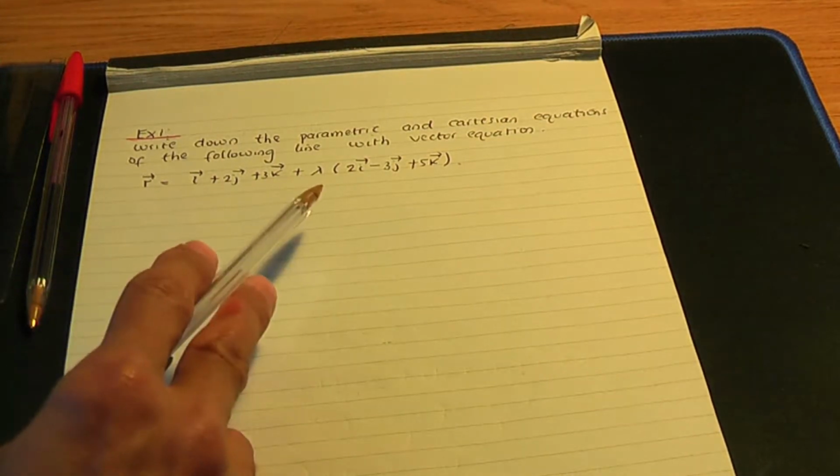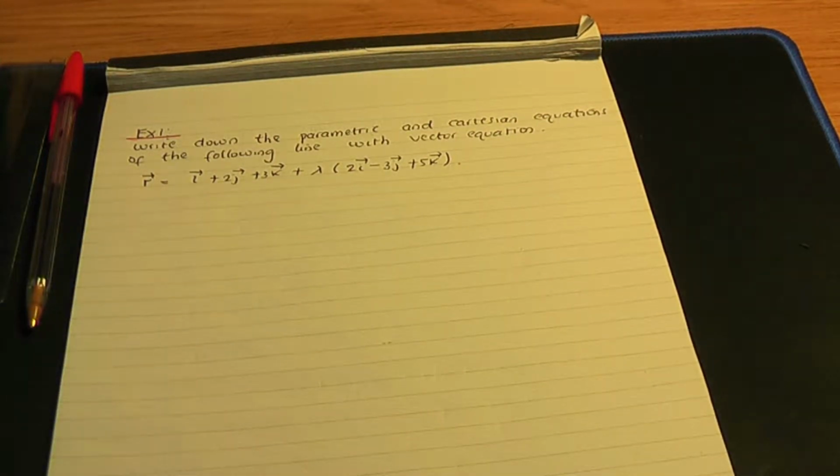So that is the vector equation of the line, and we need to write that in parametric and Cartesian form.